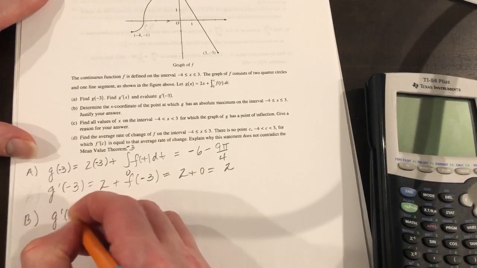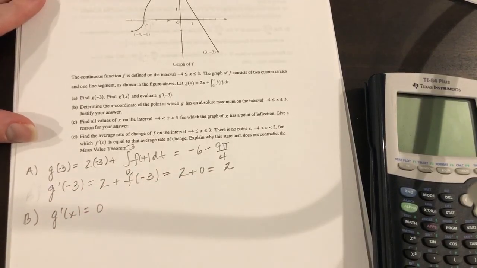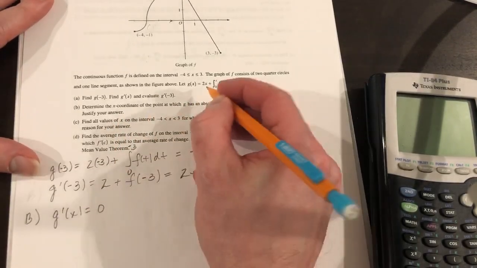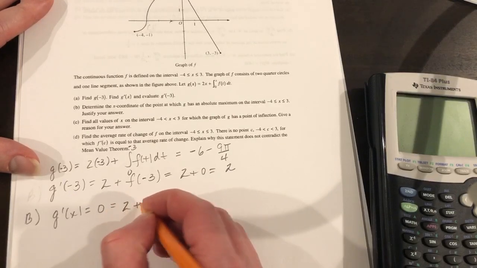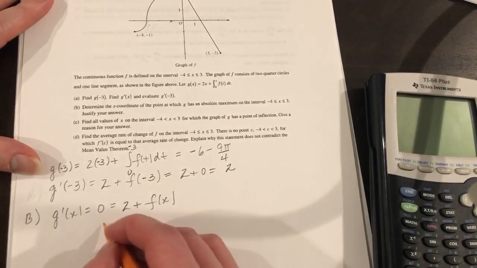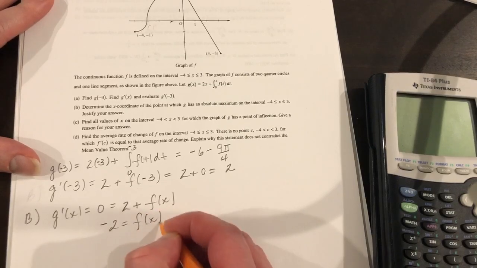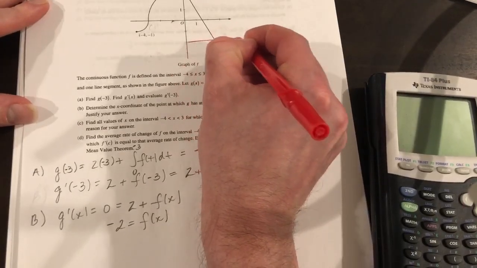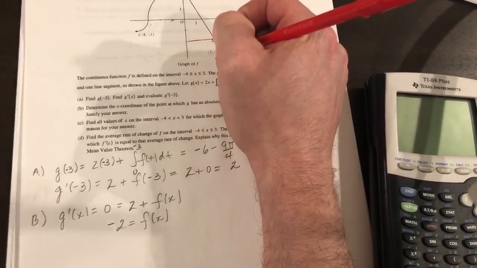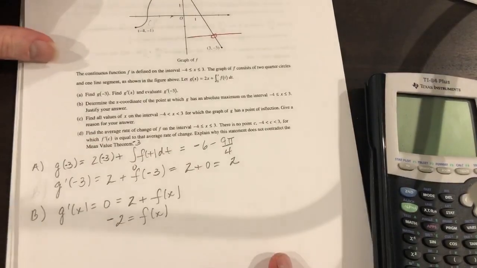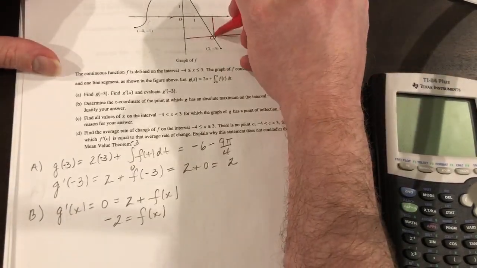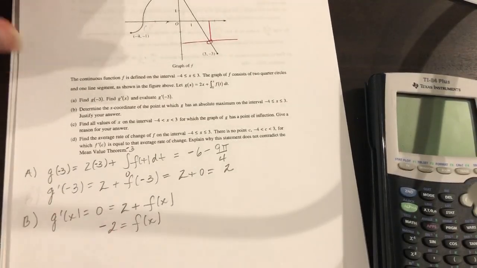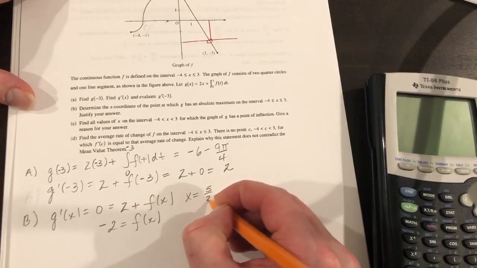So g prime of x is equal to 0. That's what we have to find for our critical points. Okay, we're dealing with g. Okay, so the derivative of this is 2 plus f of x. Okay, so this is asking where is f of x equal to negative 2. Okay, so f of x is equal to negative 2. It looks like that's 5/2. Okay, 2.5. Right? 2.5. Just like that. Okay, so x is equal to 5/2.